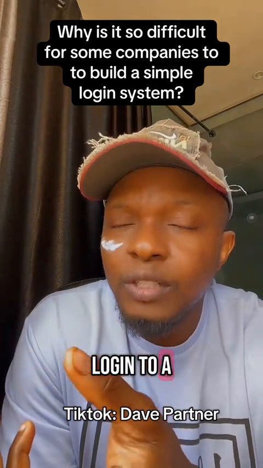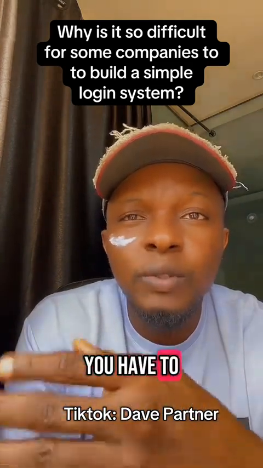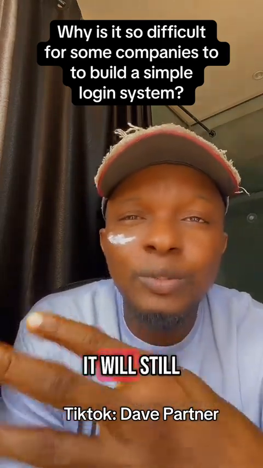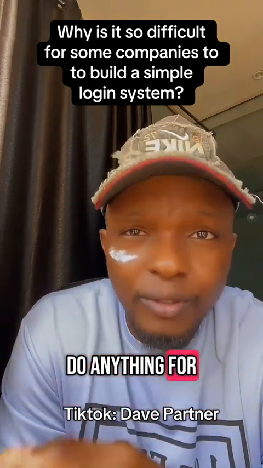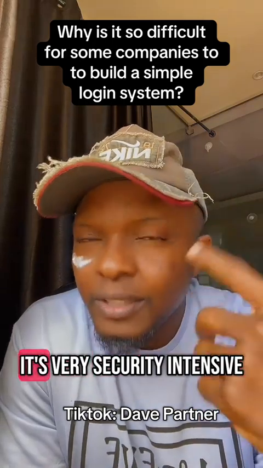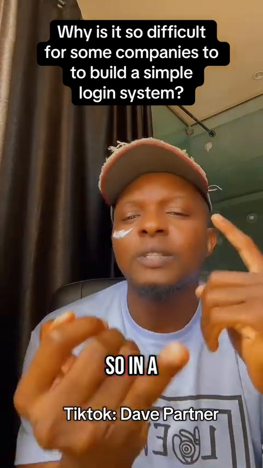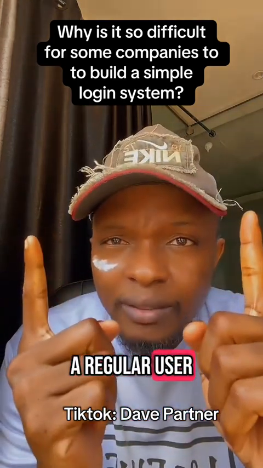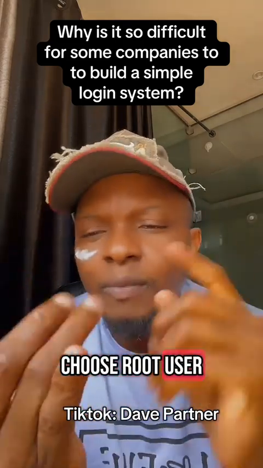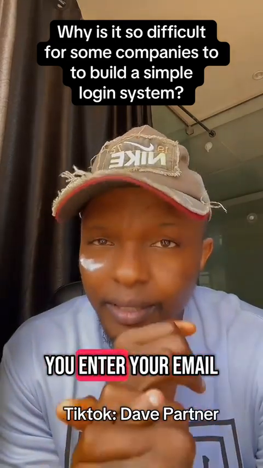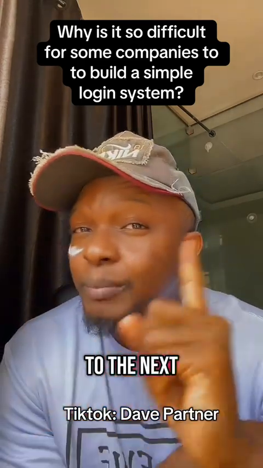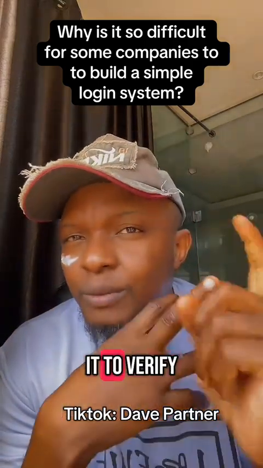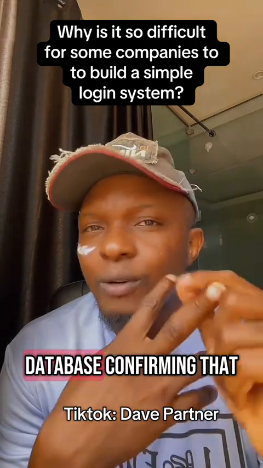The simple way, the way that people normally log in. Like now, if you want to log into AWS, right? You see that you have to authenticate multiple times before you finally get to your dashboard. And when you get to your dashboard, it will still time you out if you don't do anything for a while. That's understandable because it's very security intensive. So in AWS, first of all, you choose whether you want to log in as root user or just a regular user. First authentication, you choose root user. So now it asks you your email. You enter your email. It will go to the next page and ask you your password. This third step now, you give your password. It will verify it against the database, confirming that this is you.